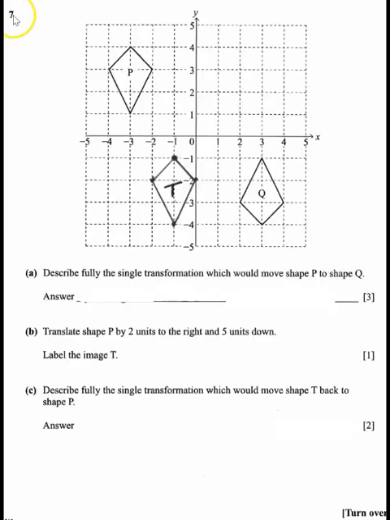So question 7 is a transformation question. It says, describe fully the single transformation which would move shape P onto shape Q. So from this shape to this shape. You can see it's upside down there, so it looks more like a rotation. So we put rotation there. You can see it's got 3 marks here. This would only give you 1 mark.